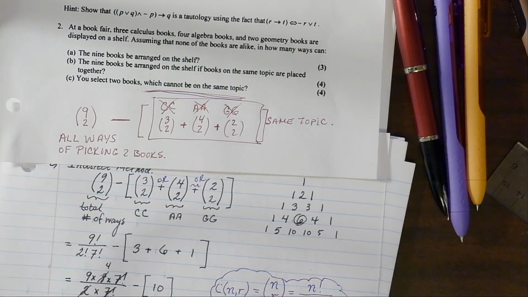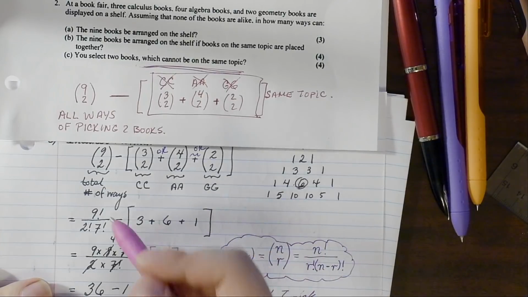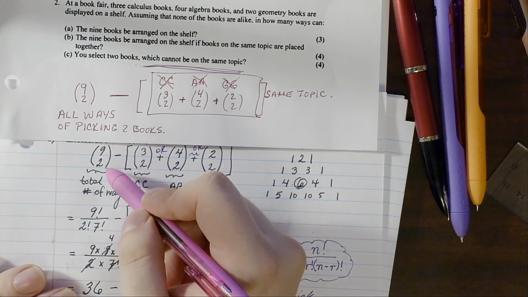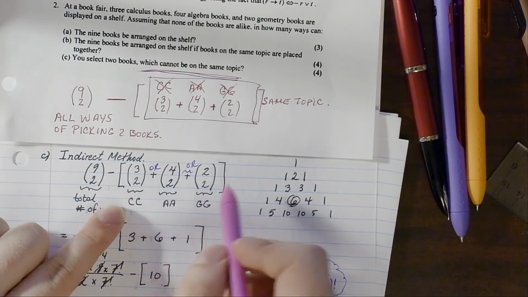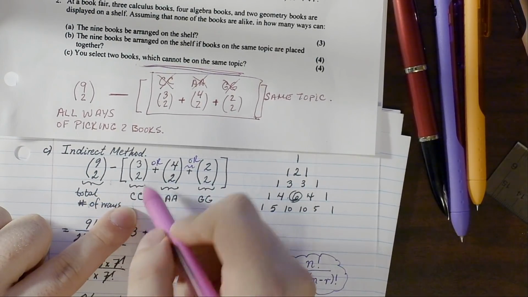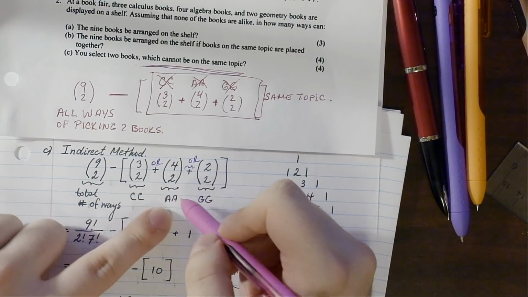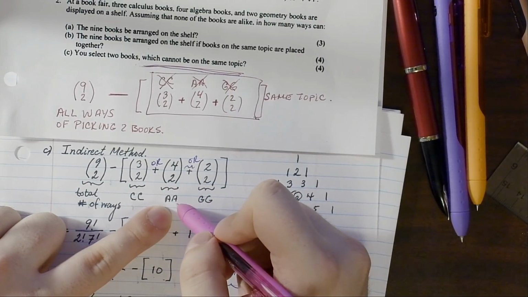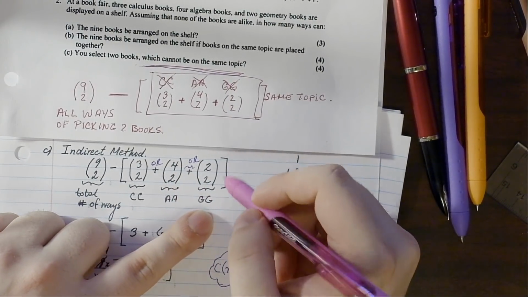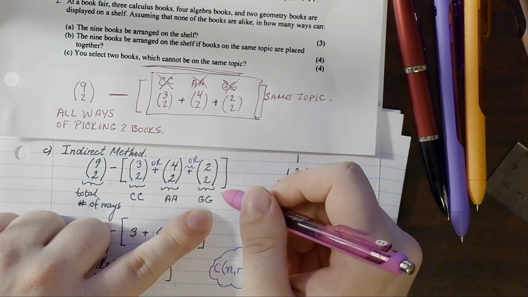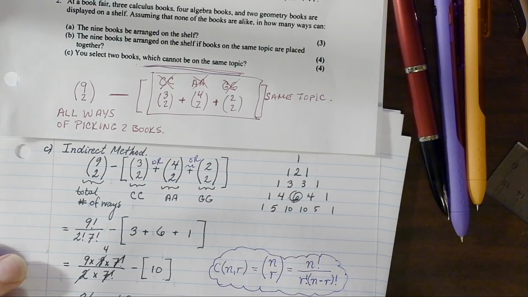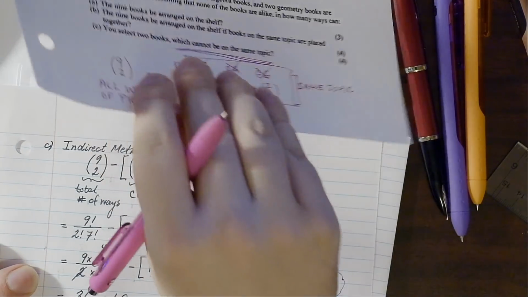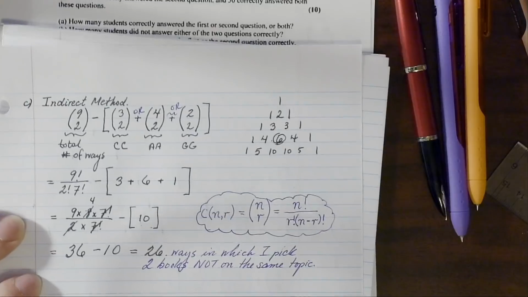So that returns us back to what we originally said. This was the total number of ways, which was 9 choose 2. And we're going to remove, so there's the minus, we're going to remove all the cases where we're picking 2 calculus books, 3 choose 2, or the cases where I pick 2 algebra books, or, oh, I see. Oh, okay. The way that I was, okay, yes.